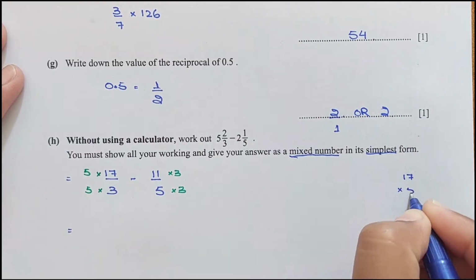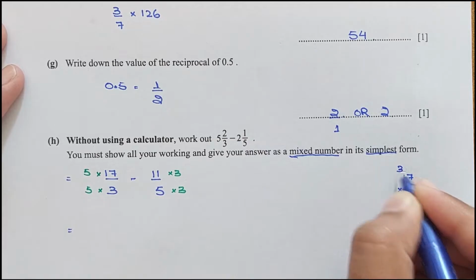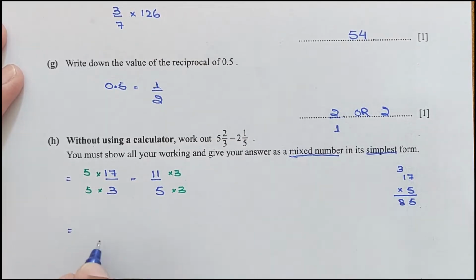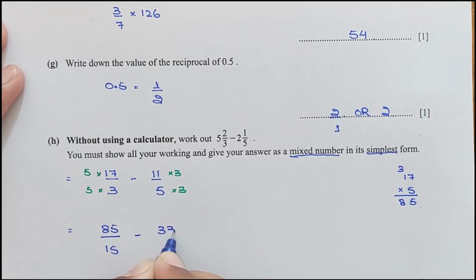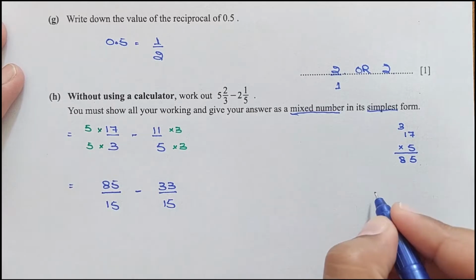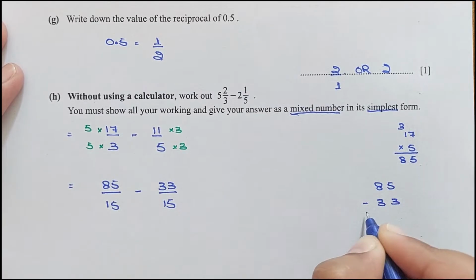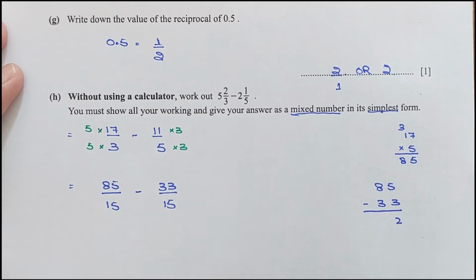17 times 5. 5 times 7 is 35. 5 times 1 is 5, 6, 7, 8. So it is 85 out of 3 times 5, which is 15. Minus 3 times 11 is 33, and 5 times 3 is 15. We have the same denominators. Now let me subtract the numerators. 85 take away 33. From 5 take away 3 we have 2 left, and from 8 take away 3, 5 is left. So it is 52 out of 15.